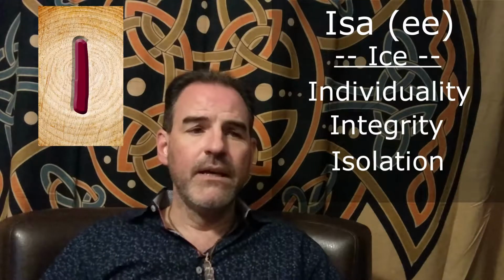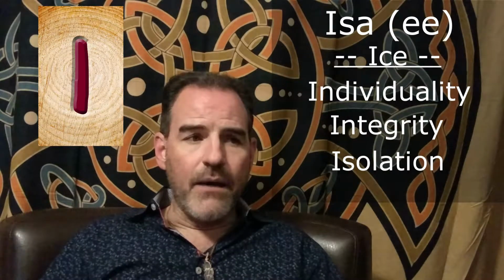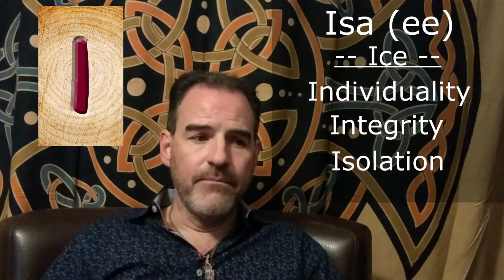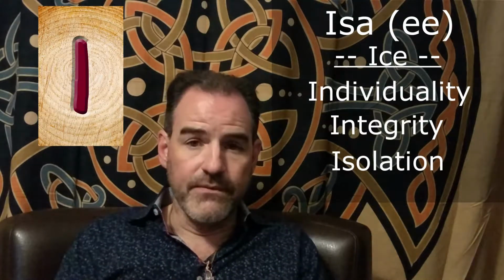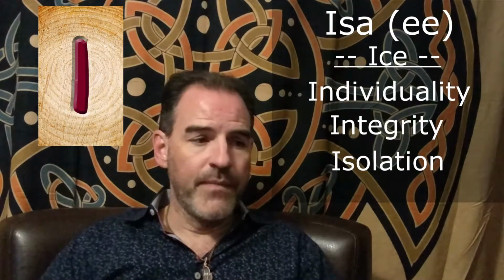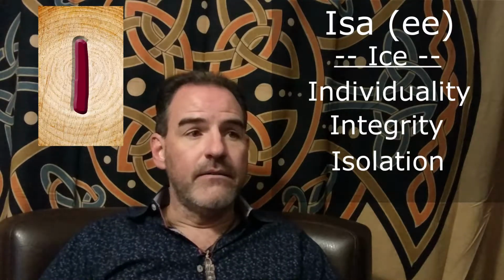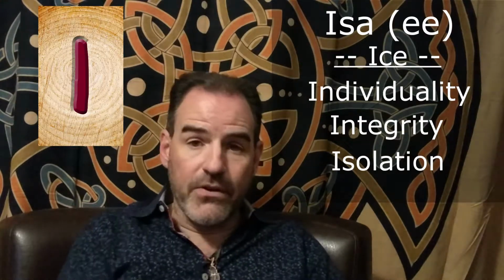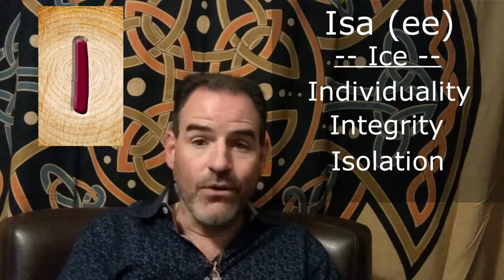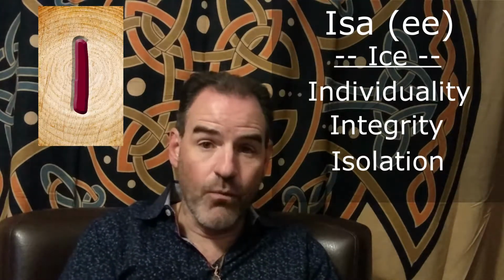So when this rune appears, you can apply the sense of the character or the scene, the situation to which it applies, standing alone, standing up, or standing apart, standing isolated, having no choice but to stand alone because there's no one else to stand with her.